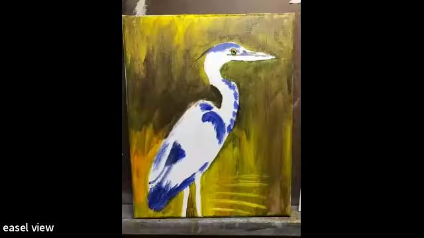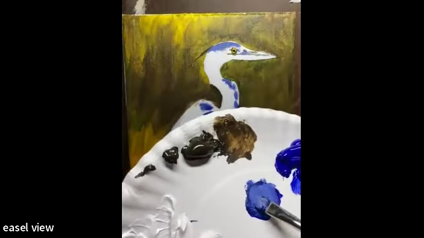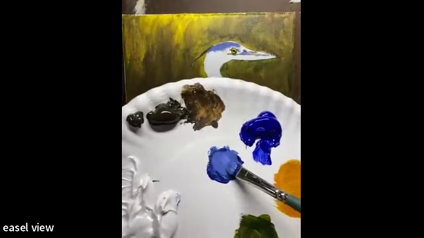Okay, now we're going to use that color in a few other places. So we've gone one step lighter. This is still that same one step lighter color.